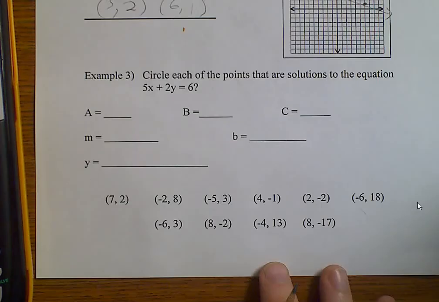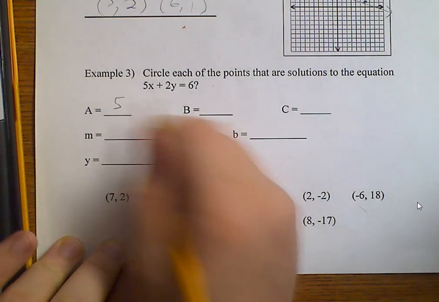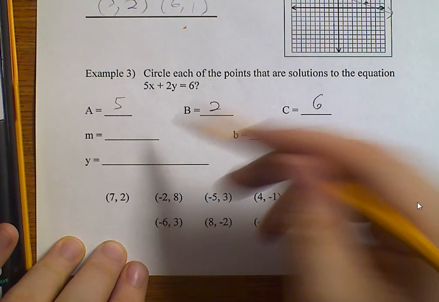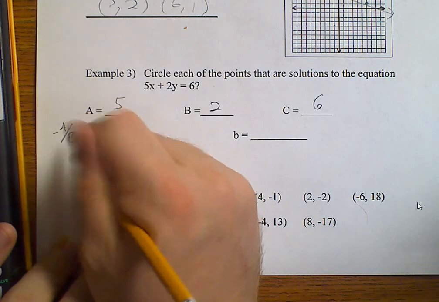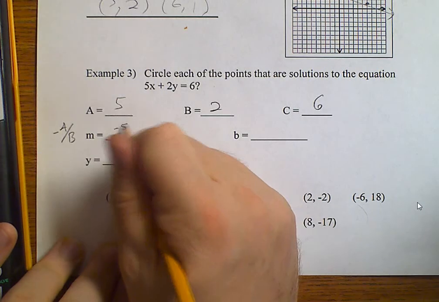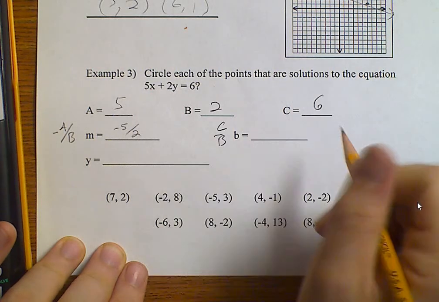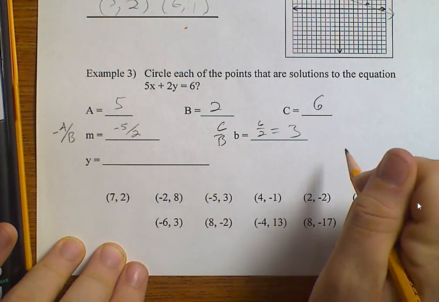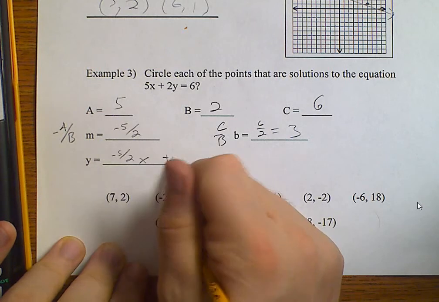Now example 3 is a little bit easier. We're going to figure all this, then circle the points that match. So A would be 5, B would be 2, C would be 6. M, if we look back up here, is negative A over B. So it would be negative 5 over 2. That would be M. B is C over B. So that would be 6 over 2, which is 3. So y would be negative 5 over 2x plus 3.